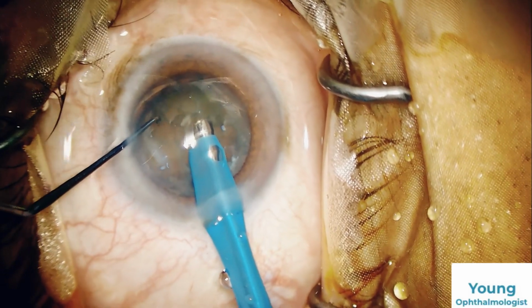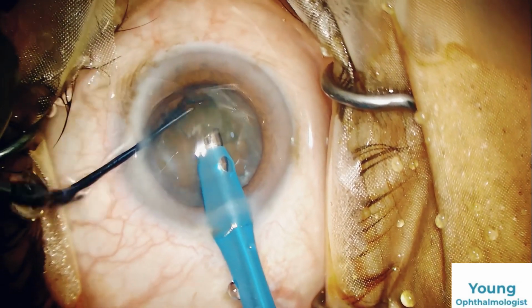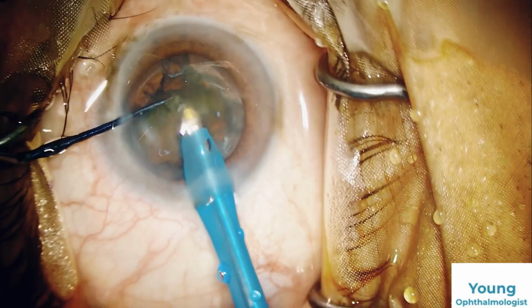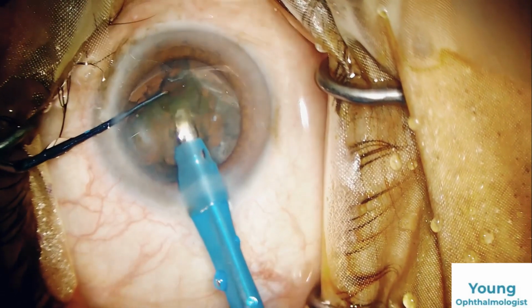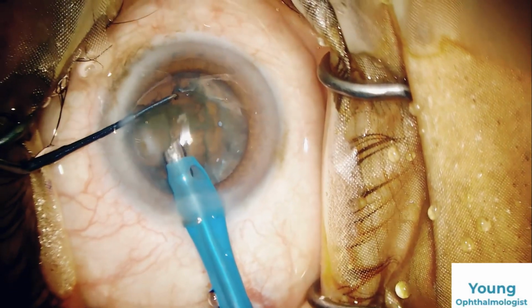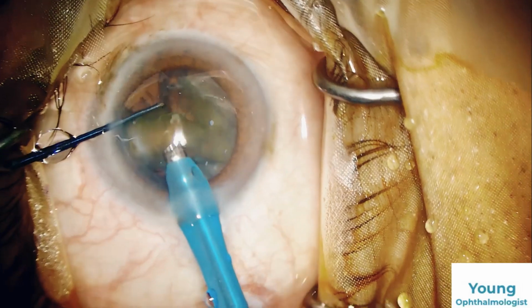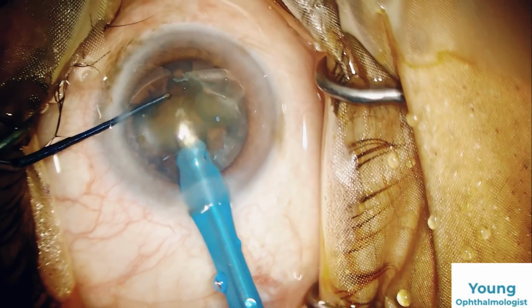Got hold of the D piece. You can see the horizontal chop. Here my settings are vacuum is 400, power is 60 and flow rate is 45.